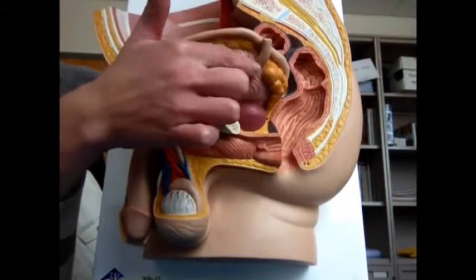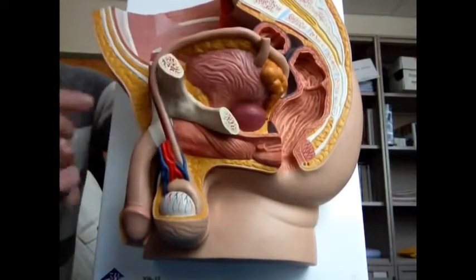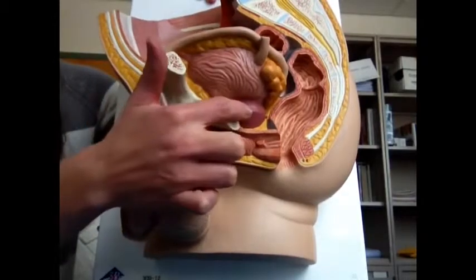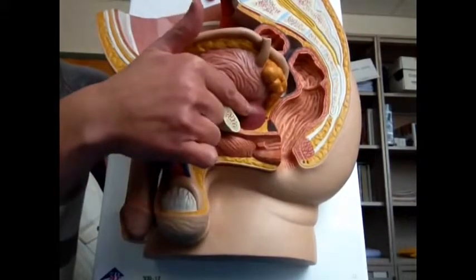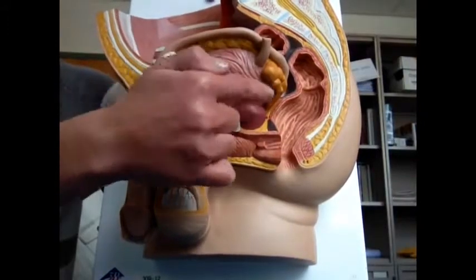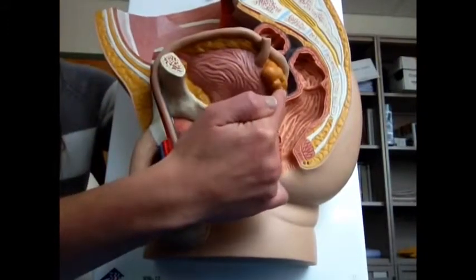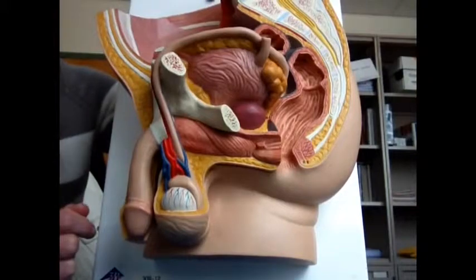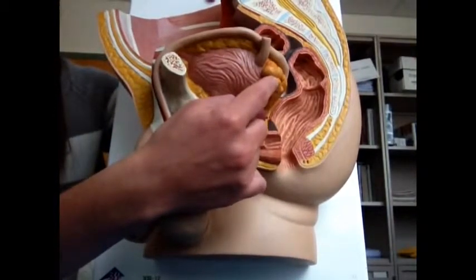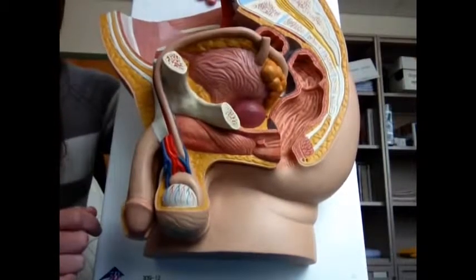This structure here is the bladder, the urinary bladder. This gland here is the prostate gland. It's located below the bladder. And this gland here is one of two glands located behind the bladder. This is called the seminal vesicle, and there are two.